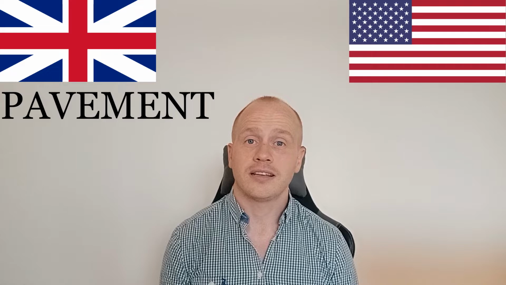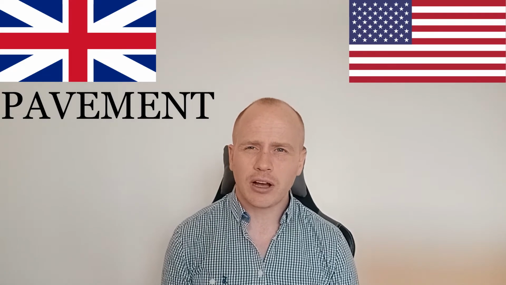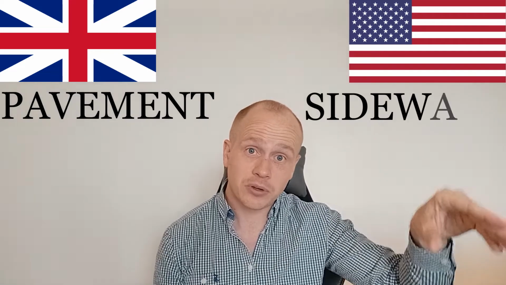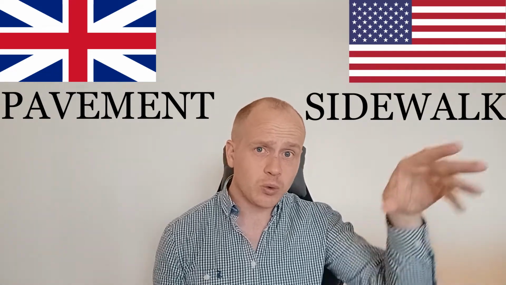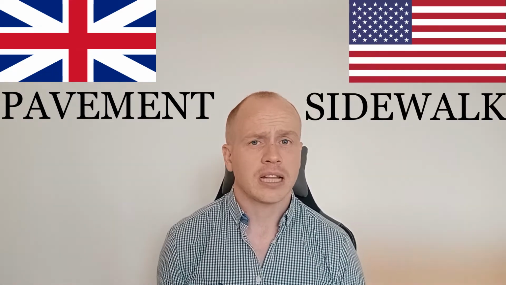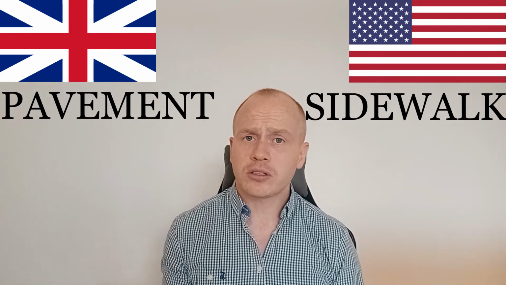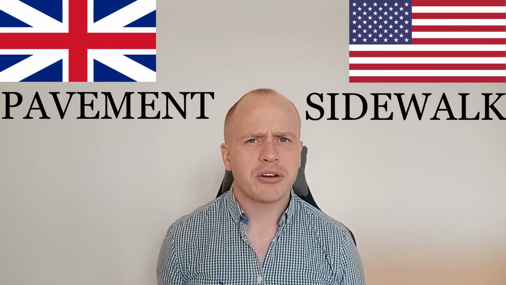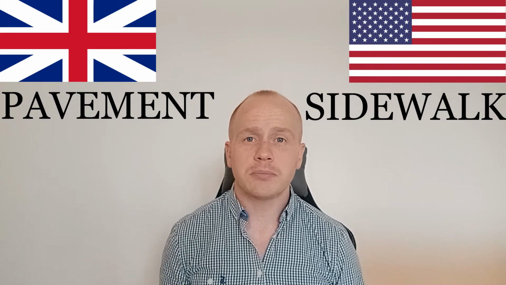This is the place where you walk next to the road as a pedestrian. And in British English, we call this the pavement. But in American English, which is often a little bit more descriptive, they call this the sidewalk, which makes sense because you walk at the side of the road. I'm not really sure where the word pavement comes from, but this is what we call it. So as I said, yeah, American English is often a lot more descriptive.